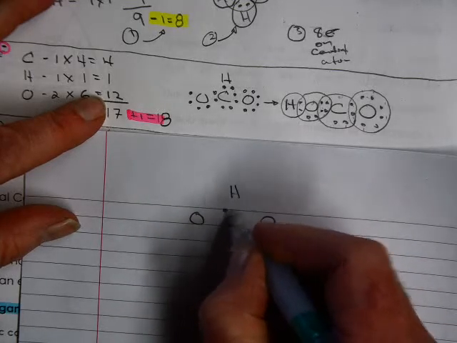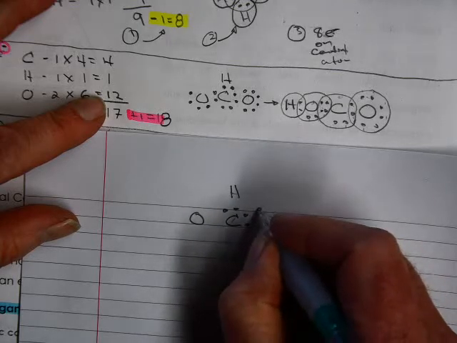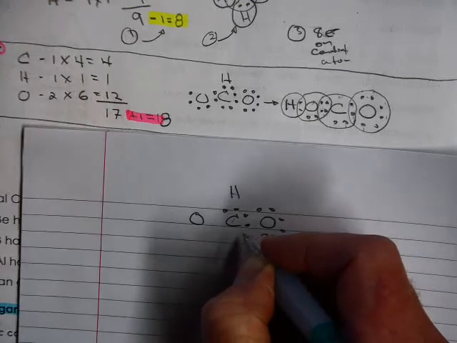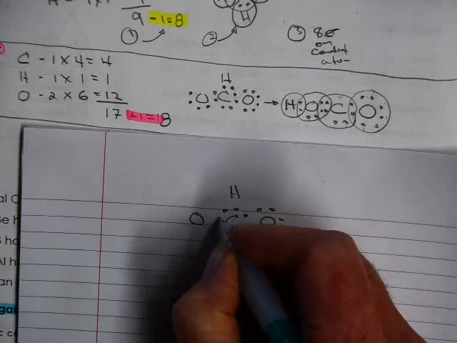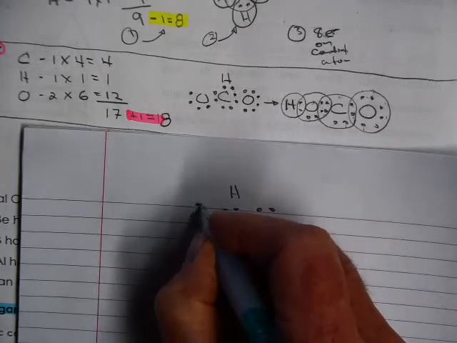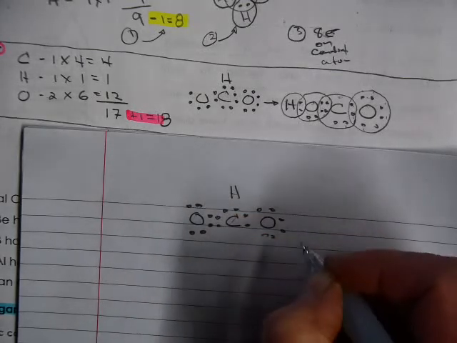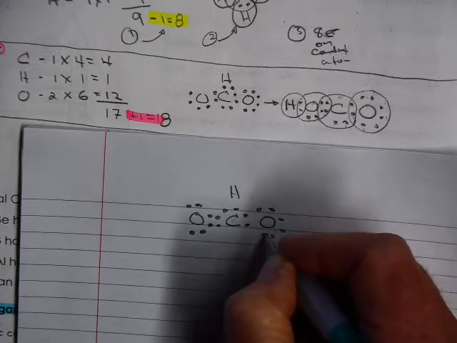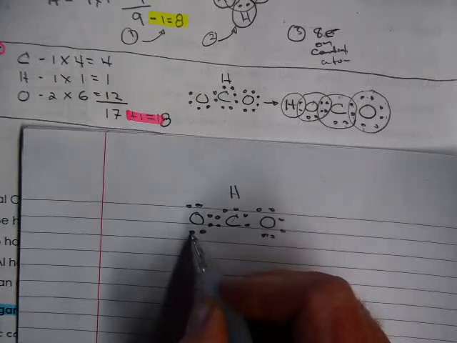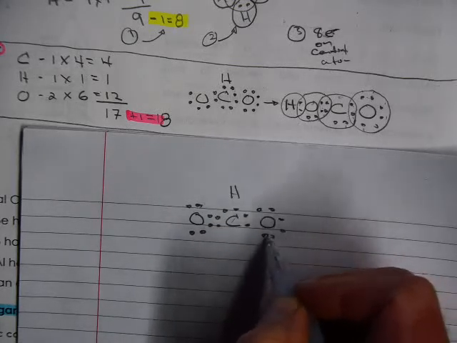And we're going to put... let's count them. 1, 2, 3, 4, 5, 6, 7, 8, 9, 10, 12, 13, 14, 15, 16, 17, 18.